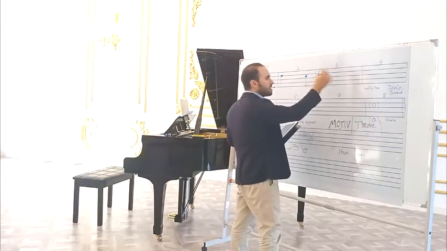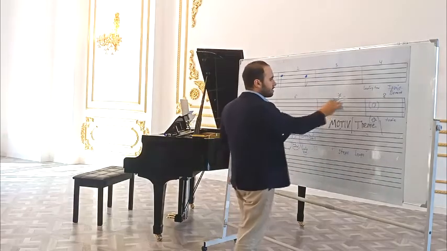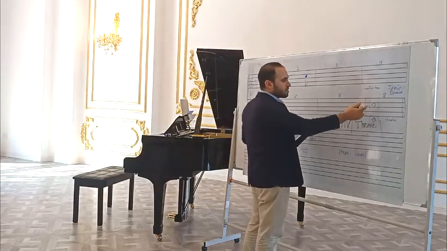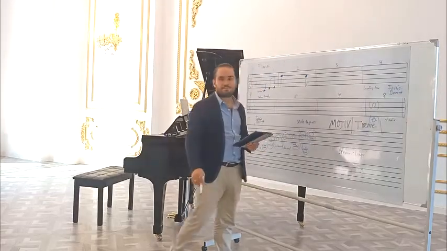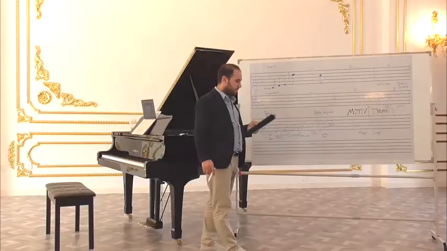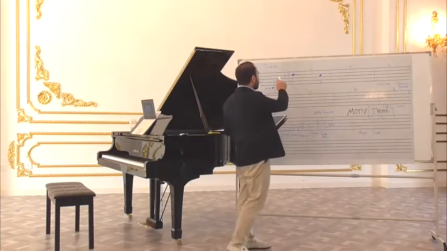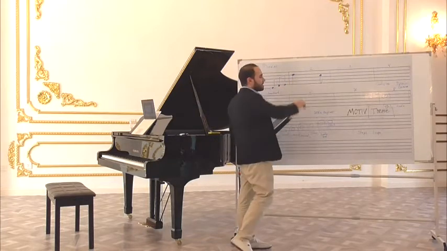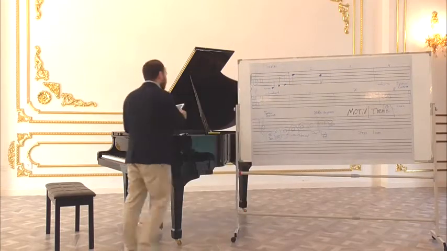It depends where this melody will come. So we will use this tonic or this tonic. Okay, so we have steps and leaps, and again steps. I can play.